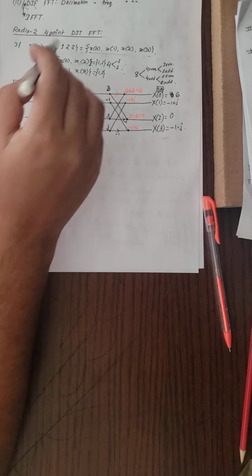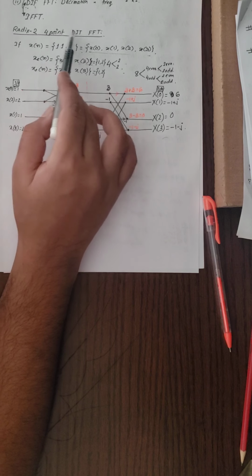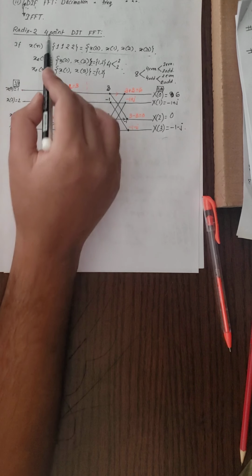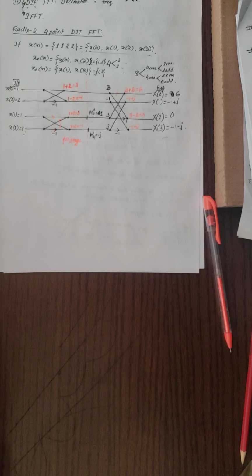So in this lecture, I will show all the radix-2 4-point FFT, that is 4-point DIT FFT, DIF FFT, and 4-point IFFT. During practice, you shall practice for both 4 points and 8 points. You need not practice for 16 points because it becomes quite critical and it's not solvable in short time for our exam. So limit yourself to 4 points and 8 points. Practice for 4-point and 8-point FFTs.